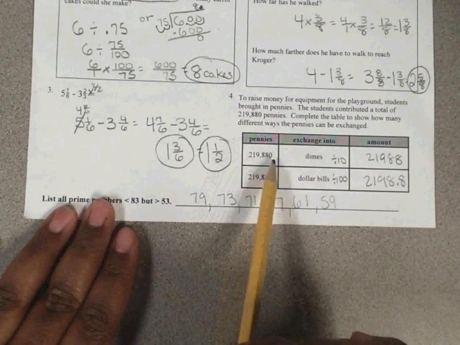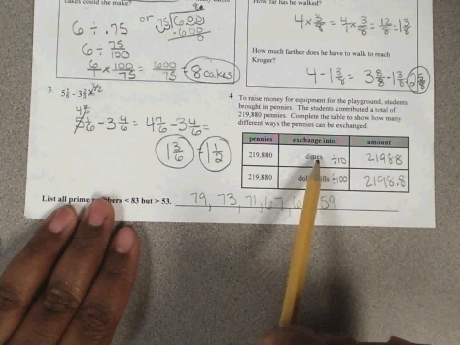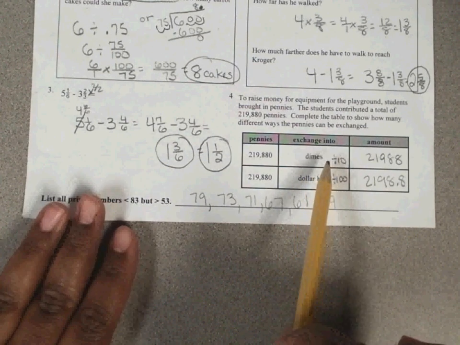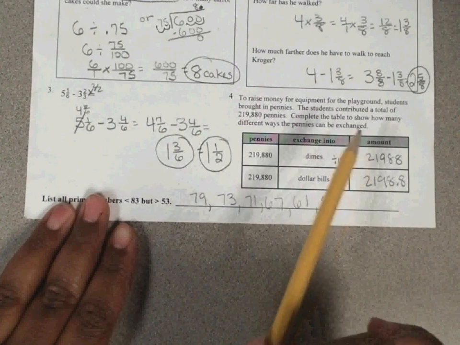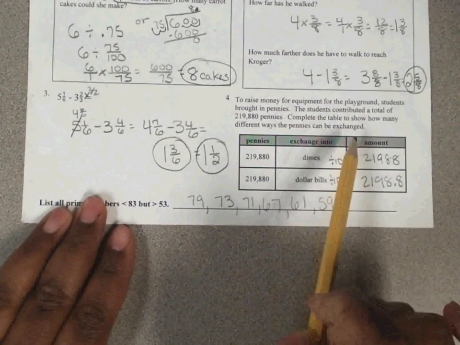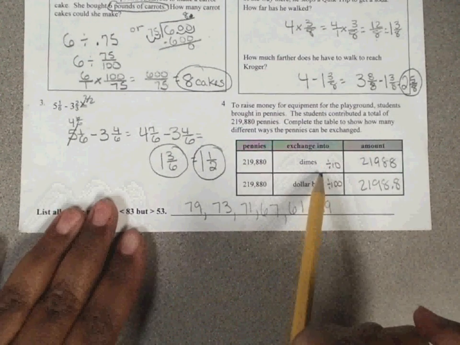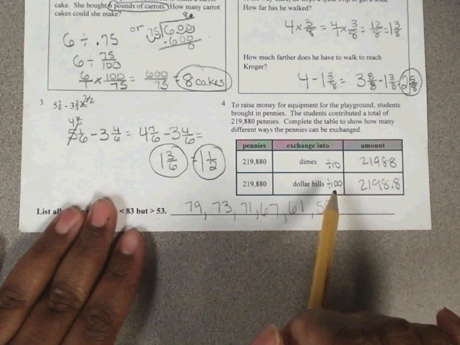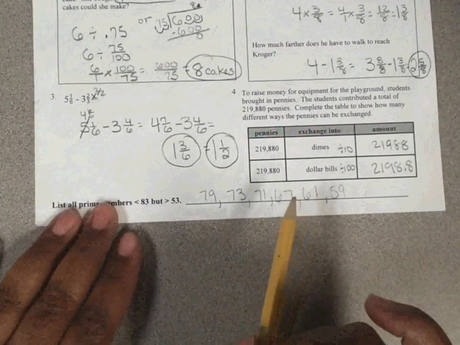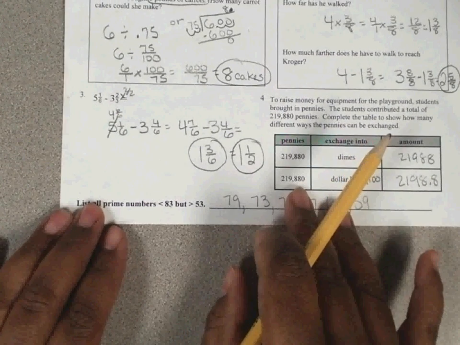Okay? Just know that if I'm taking a big number and I'm changing them into dimes, what are dimes? I would be dividing this by a tenth, and this one I would be dividing by 100th. Okay?